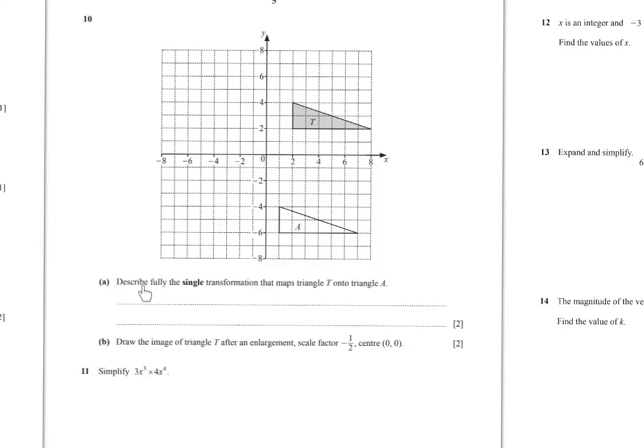Number 10, describe fully the single transformation that maps triangle T onto triangle A. Translation. It's not enough to say translation. We need to find the column vector. So translation by what? Negative 1, 1 to the left. Then 8 down, from 2 to negative 6. So column vector negative 1 because 1 to the left, and 8 down, so negative 8.